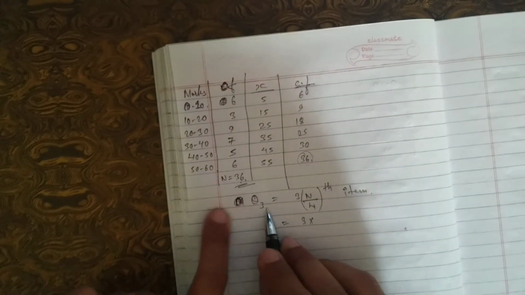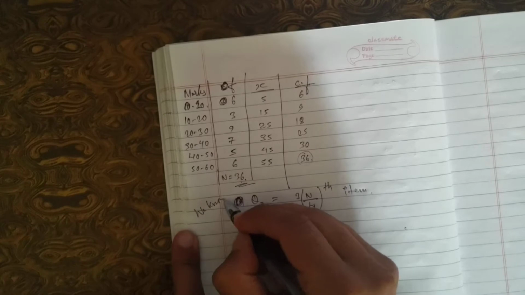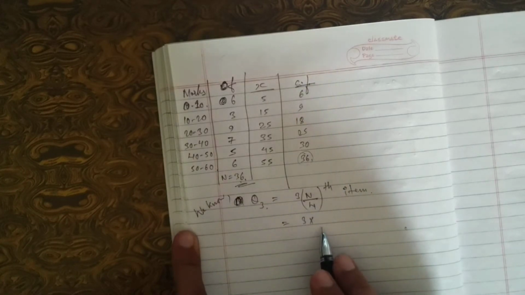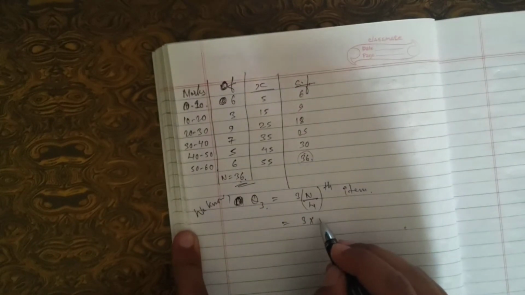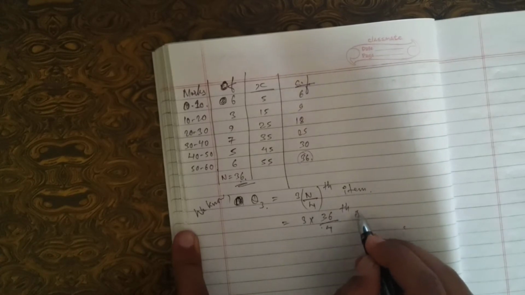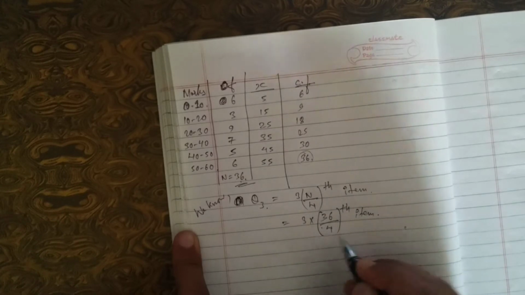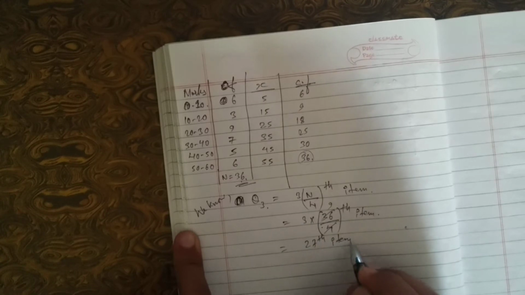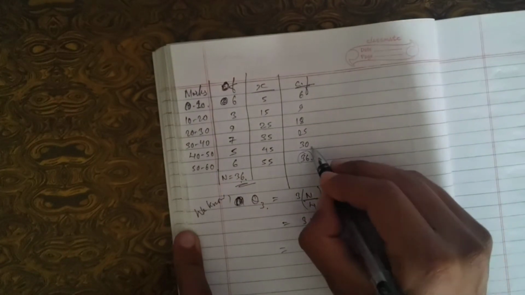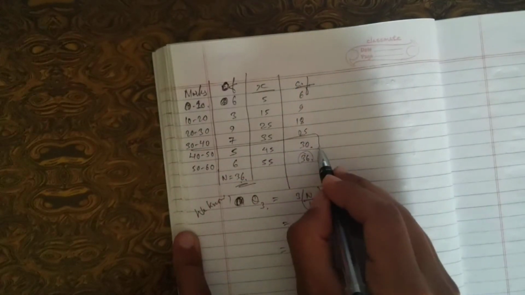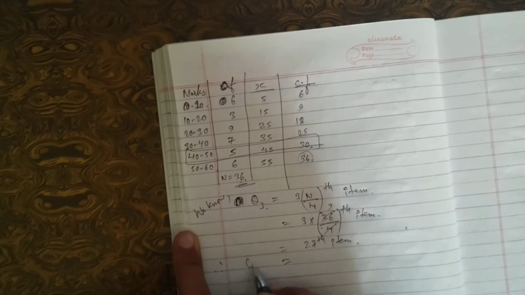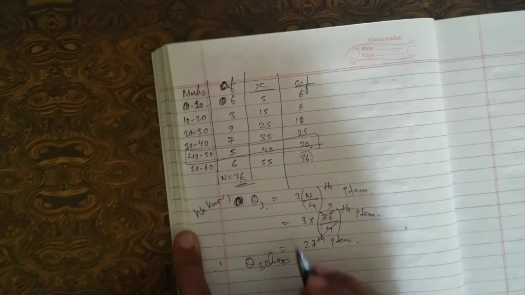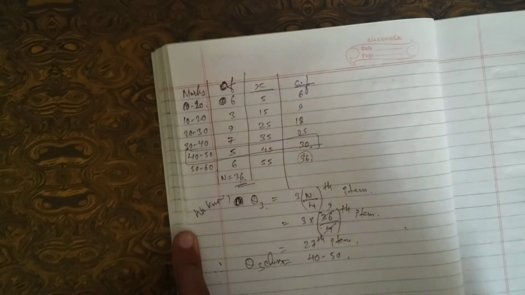And then basically you just apply the formula. We know Q3 is 3n by 4, right? 3 times 36 divided by 4 is the 27th item. So anything above 27 is over here, right? So our class will be this class for Q3. Therefore, the Q3 class will be 40 to 50, right?